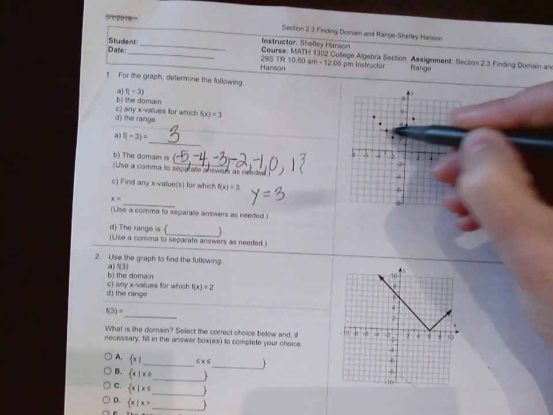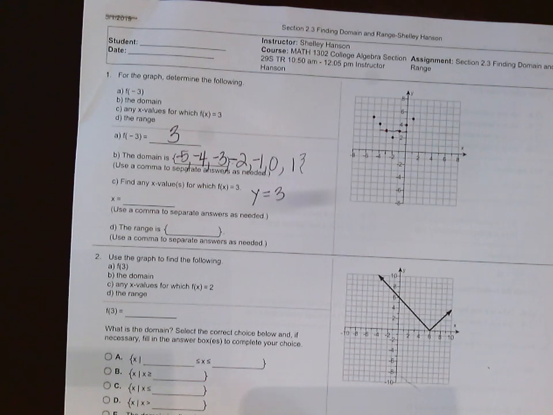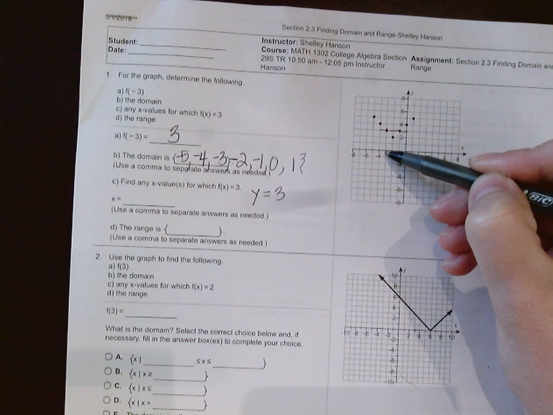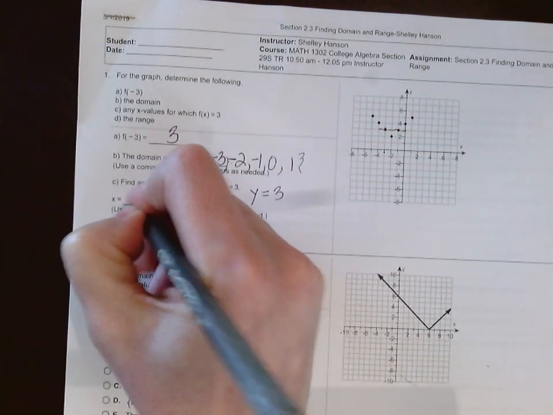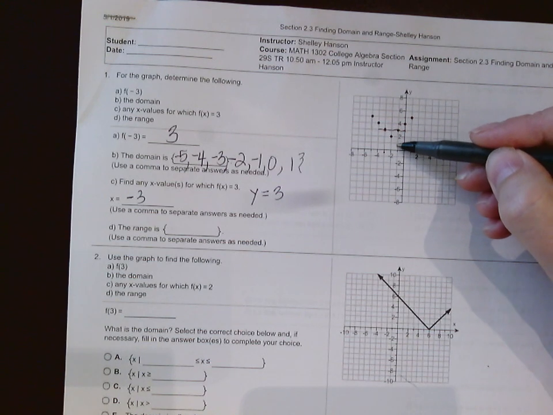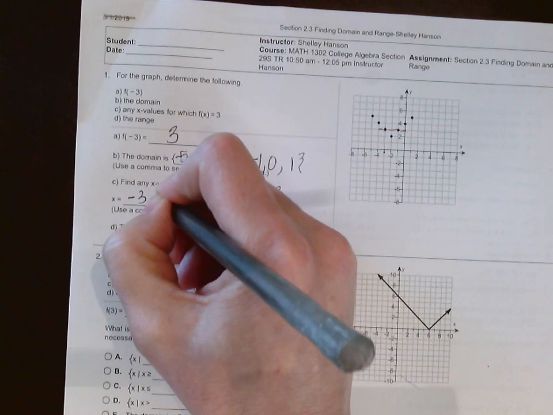So do you see how each of those 2 points right there have a y value of 3 because they are both up 3? So let's see, this one's x coordinate would be -3. And the other one whose y value is 3 is this one, and its x value, or x coordinate, would be -1.